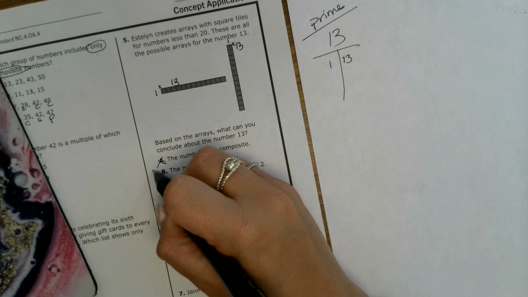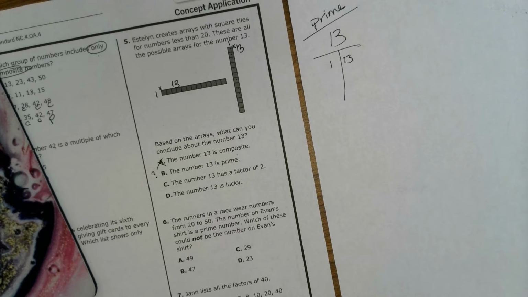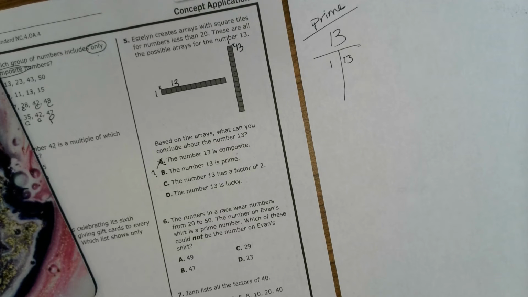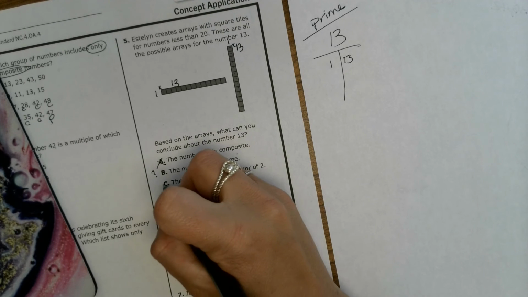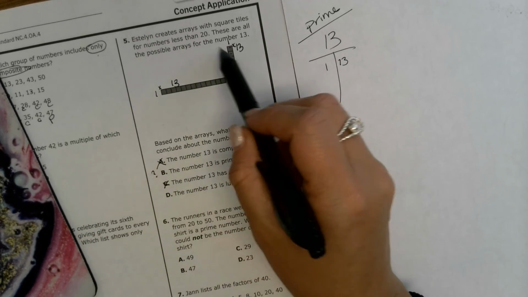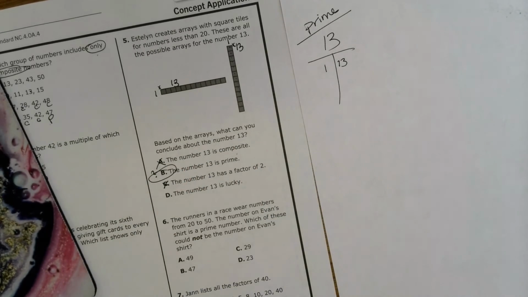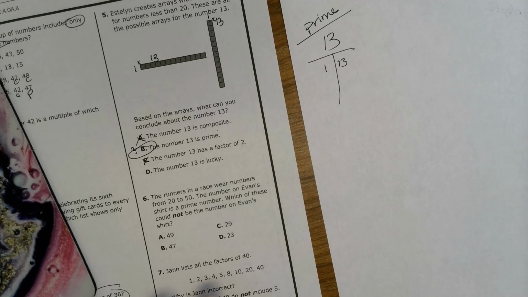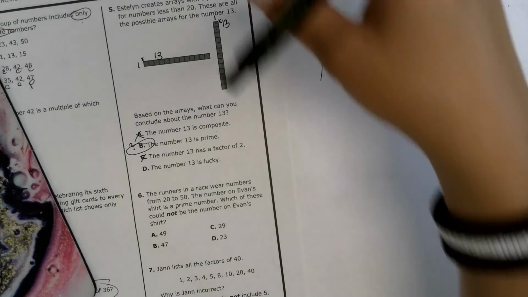I think that's a good possibility, but I'm going to read the other ones. The number 13 has a factor of 2. That's not true because 2 times nothing will give me 13, so that can't be true. The number 13 is lucky. Well, that might be your opinion, but that doesn't have anything to do with the square tiles. So the best answer choice is B. Okay. All right, let's look at number 6.